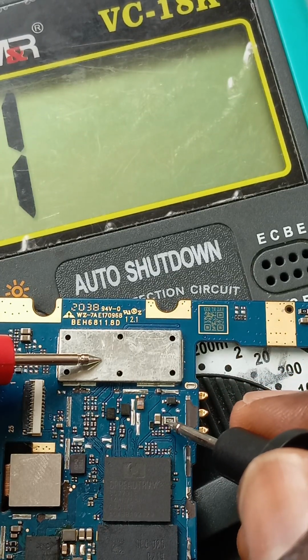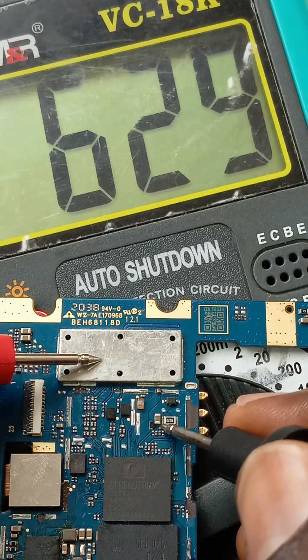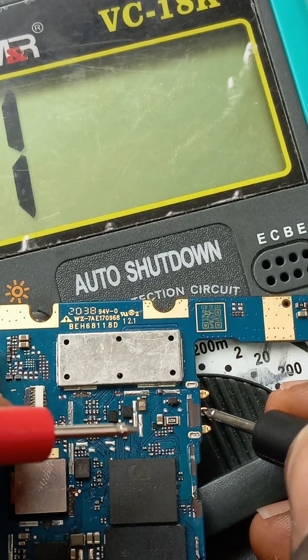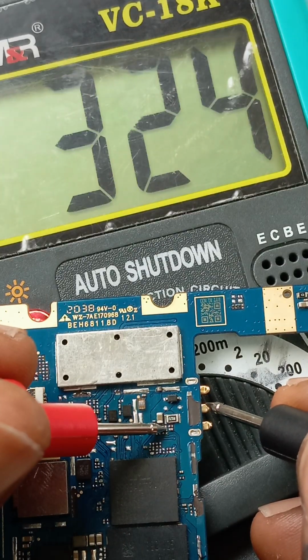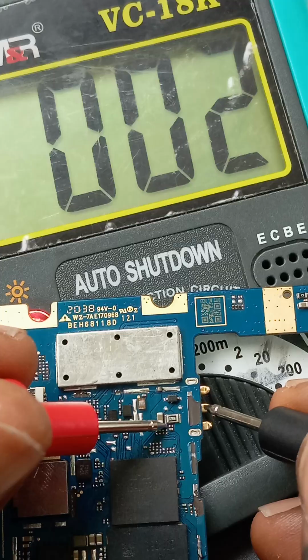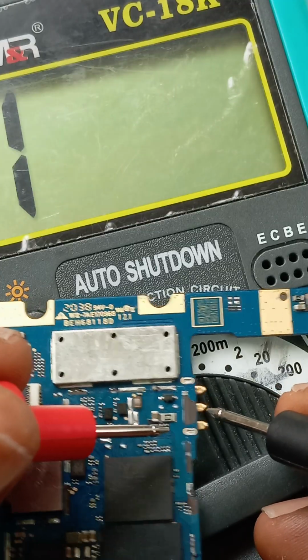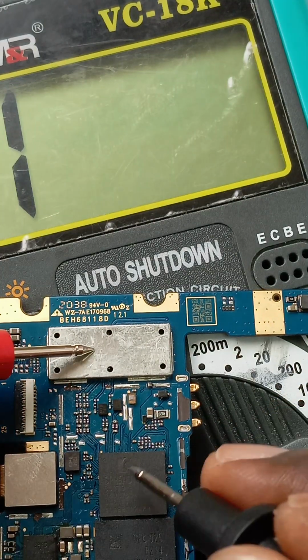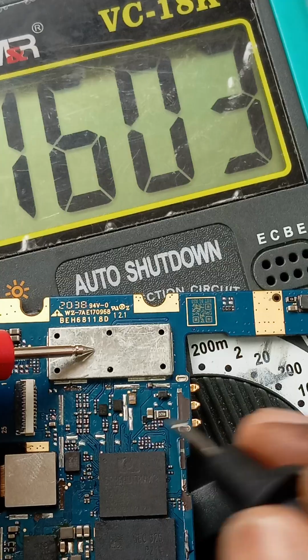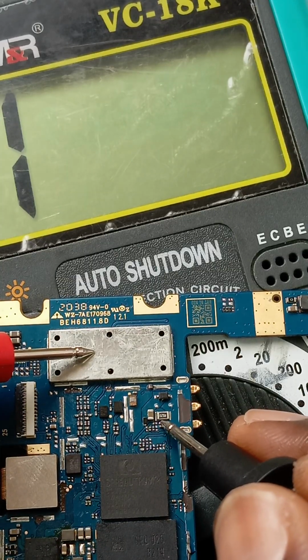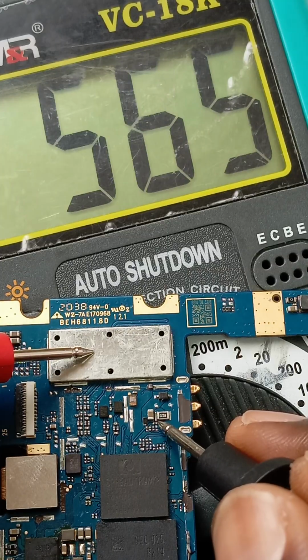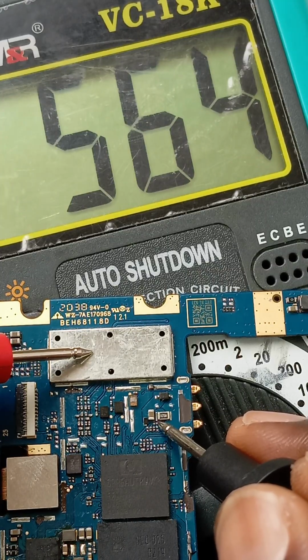If I put my multimeter here and then I touch this other point, you see that there's a connection. Do you see that? You see that there's a connection. So this is the resistor, one of the resistors that is connected to that point. And then the other resistor is the other one at the corner. You check the other resistor, you see that it's giving the same value.